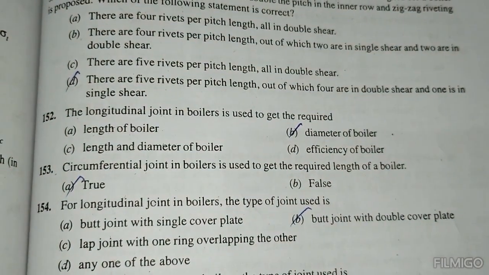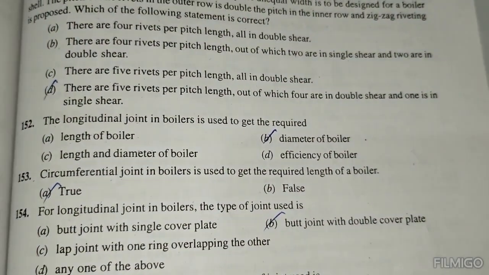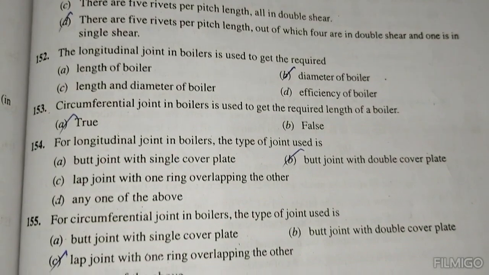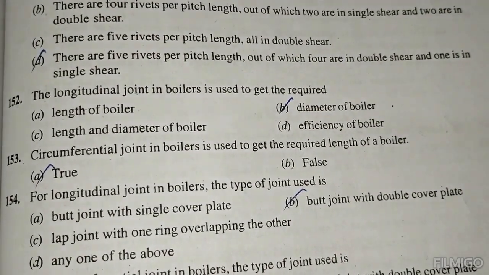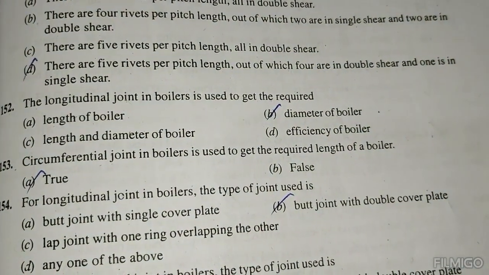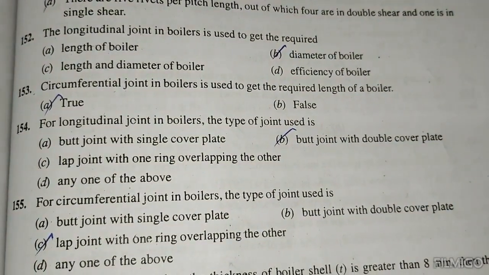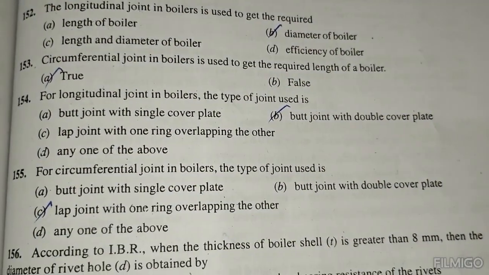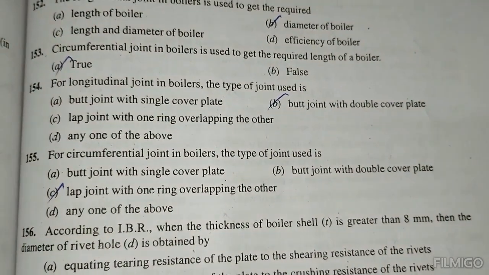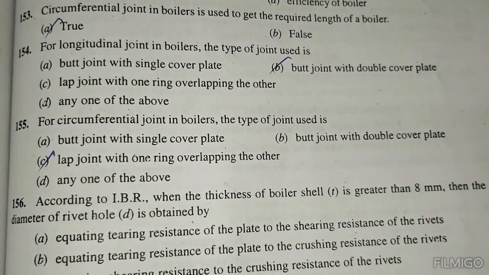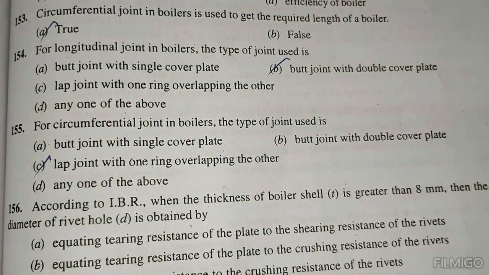The longitudinal joint in a boiler is used to get the required diameter of the boiler. A circumferential joint in a boiler is used to get the required length of the boiler, which is true. For a longitudinal joint in a boiler, the type of joint used is a butt joint with double cover plates. For a circumferential joint in a boiler, the type of joint used is a lap joint with one ring overlapping the other.